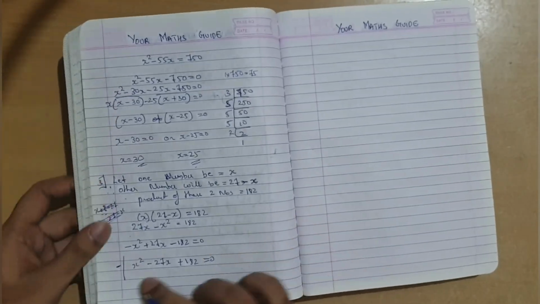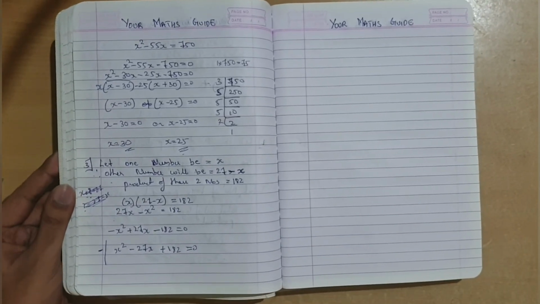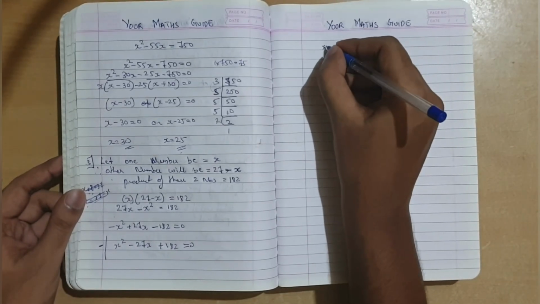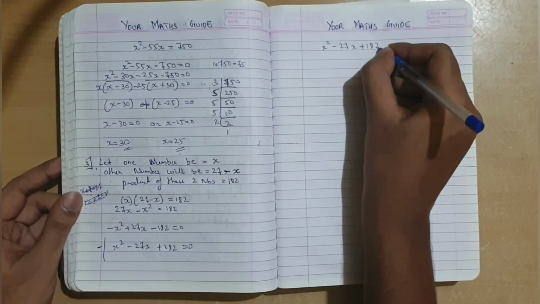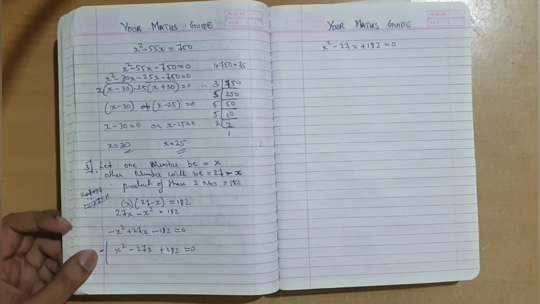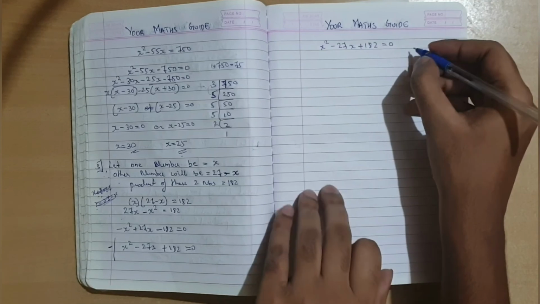So now we have got it in a quadratic equation. So after getting it in a quadratic equation, what we have to do is find out the factors. x square minus 27x plus 182 is equal to 0. So now this minus we have taken common, send it that side, so this becomes positive.